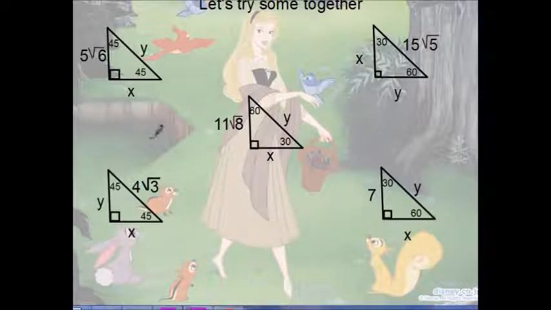So for that first one, across from one 45 side is 5 root 6. Across from the other 45 side is also 5 root 6. To get from the 45 side to the 90 side, we multiply it by root 2. Here's my work. 5 root 6 times root 2 is 5 root 12. And simplify it, it breaks down into 4 times 3. The square root of 4 is 2, which joins that 5 outside to make 10 root 3.